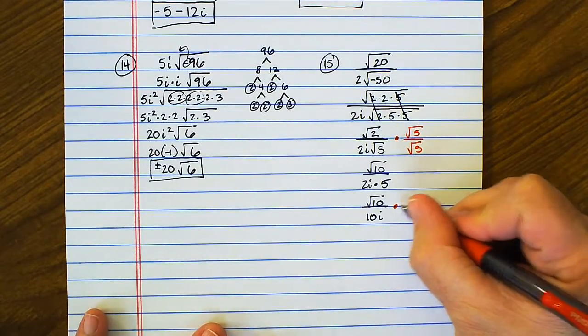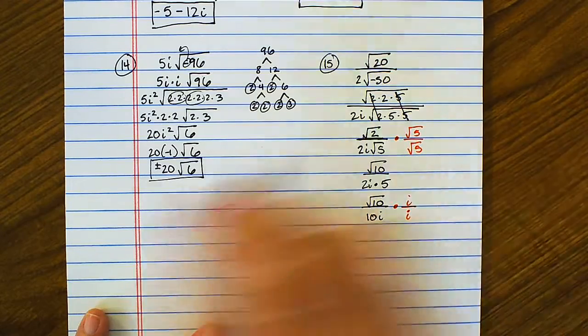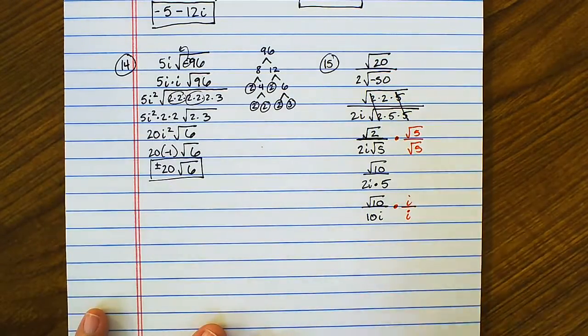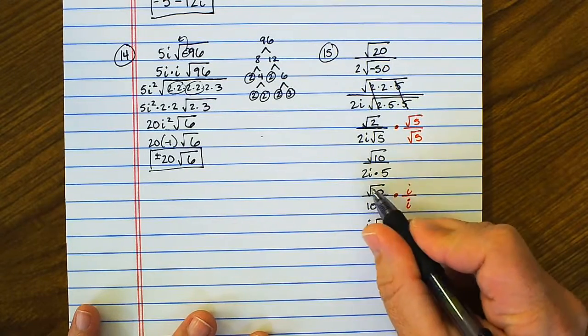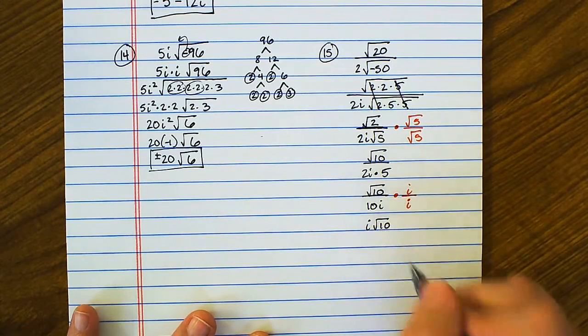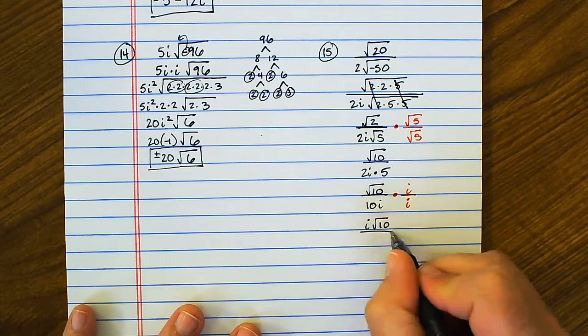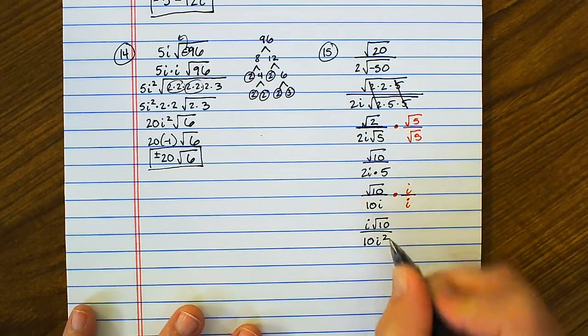Can't have an i on the bottom, so multiply by i over i, which gives me i radical 10, because that's got to go in front. You don't say radical 10i or it'll look like it's under the radical, over 10i squared.